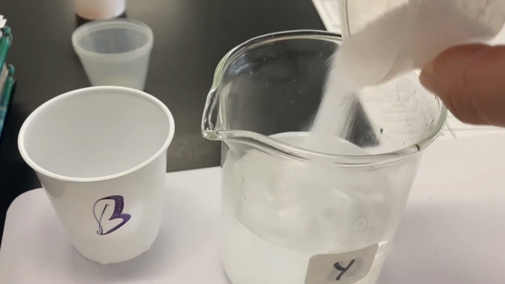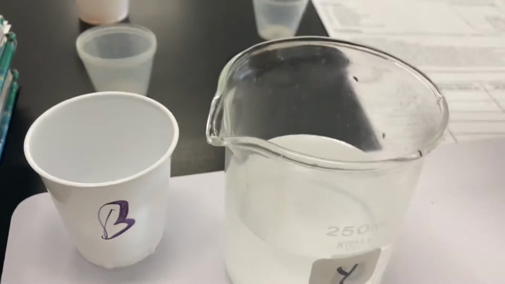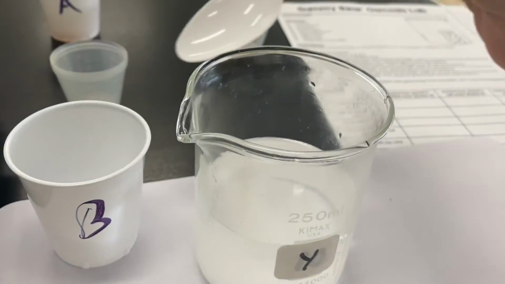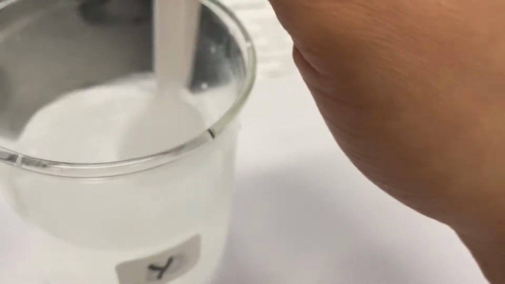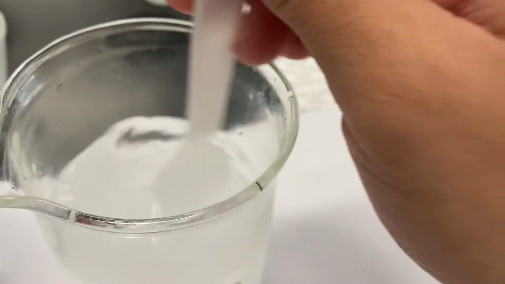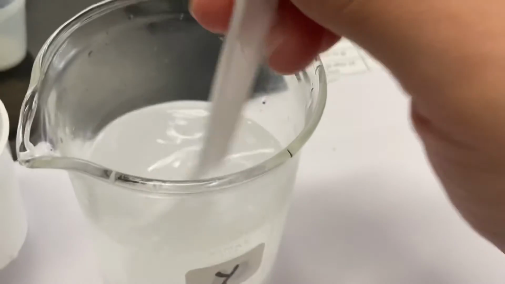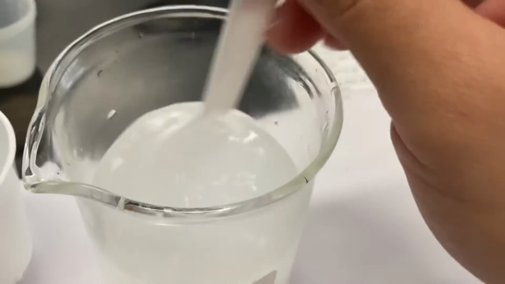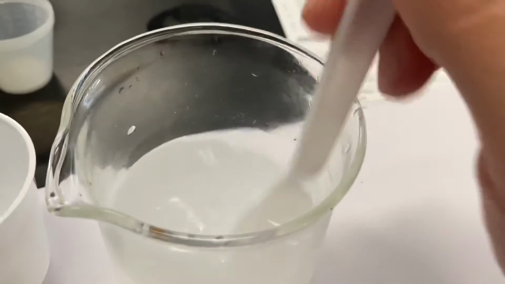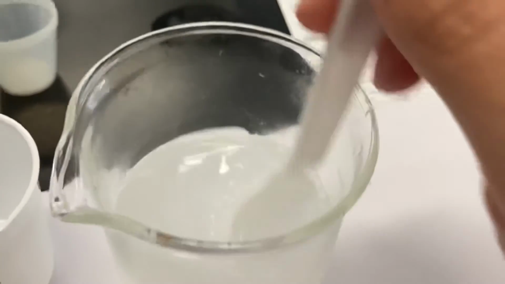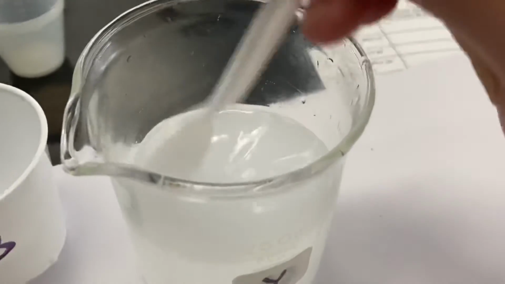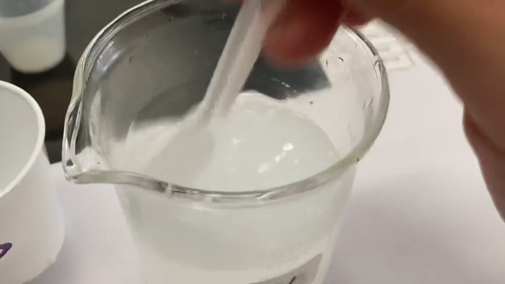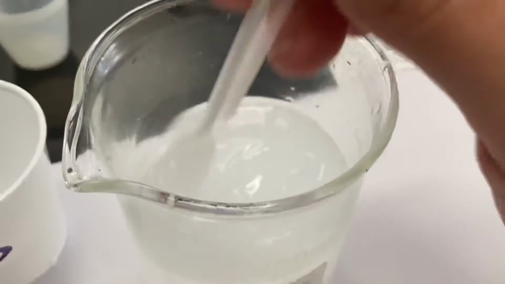So I'm just going to pour salt into here, like so. Then I have a little plastic spoon here, and I'm just going to stir it until that salt dissolves. Now what I'm doing here is I'm making a solution. Let me know, or just think about this: if I'm making this solution, what's the solute and what's the solvent in this solution? Okay, that looks pretty dissolved.